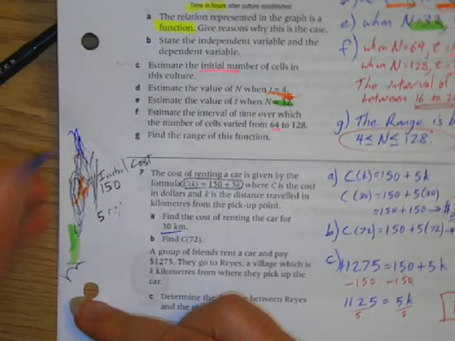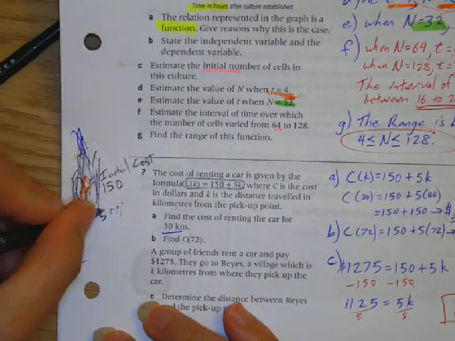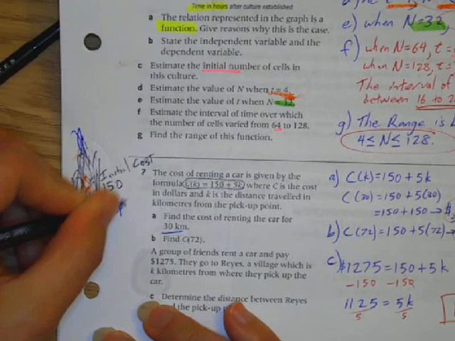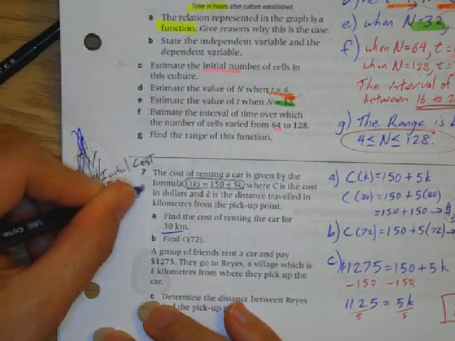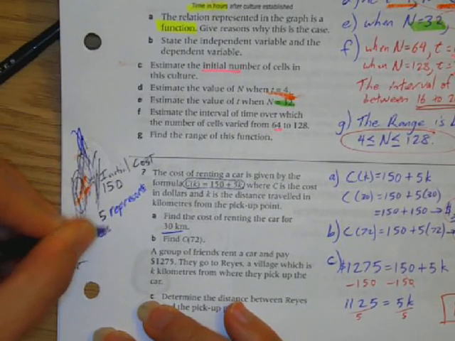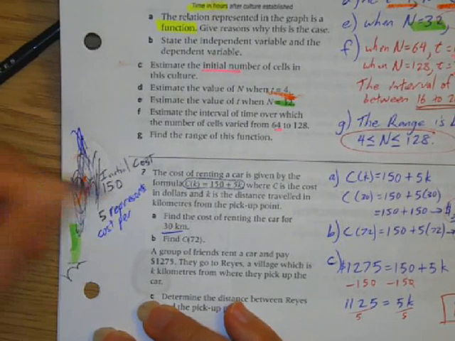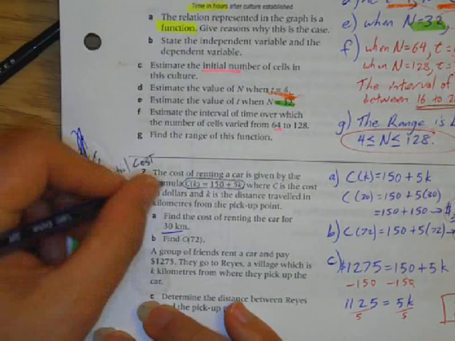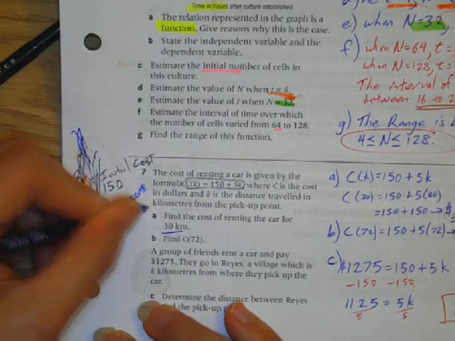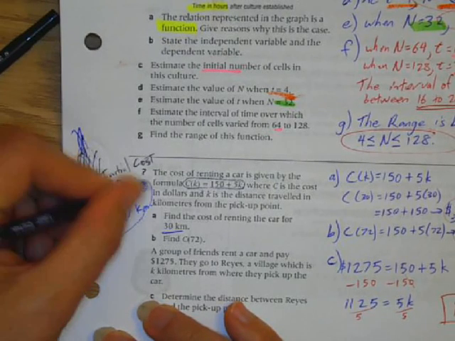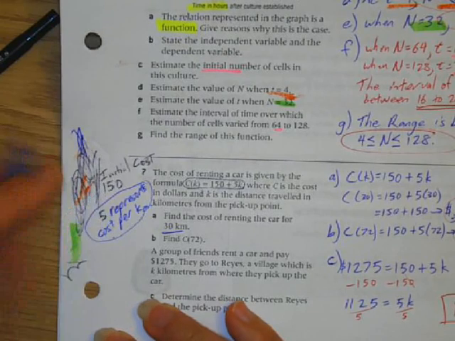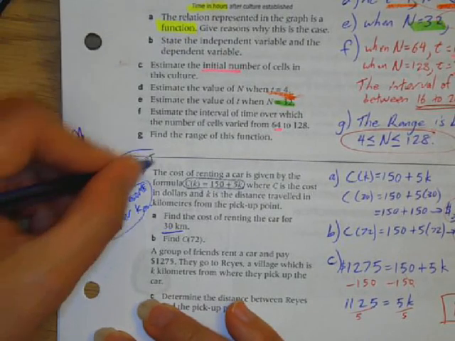Here's a good pen. Okay, so 5 represents the cost per mile. Is it miles? Or cost per kilometer? 150 represents the initial cost of renting the car. Okay.